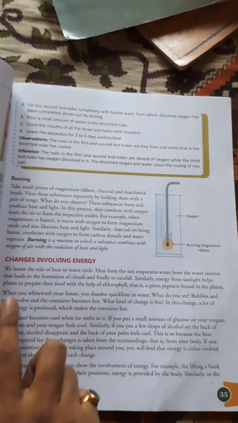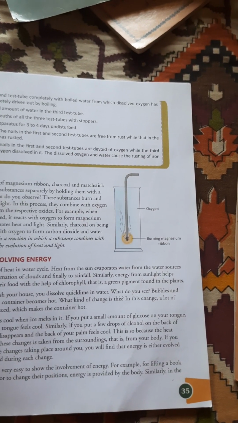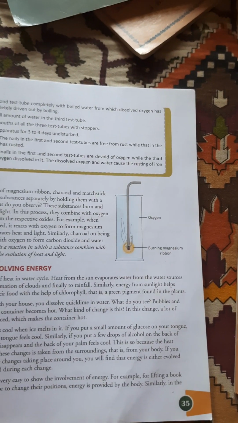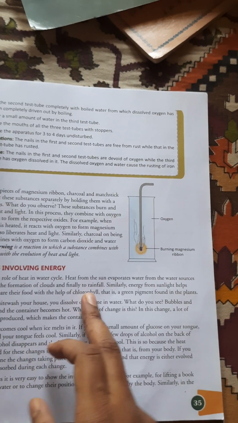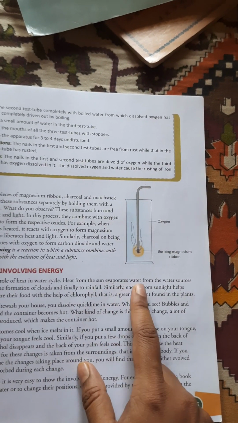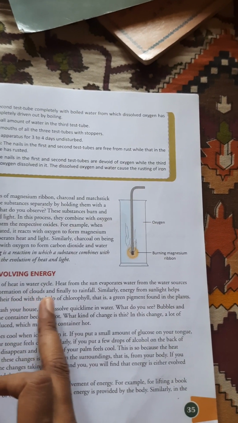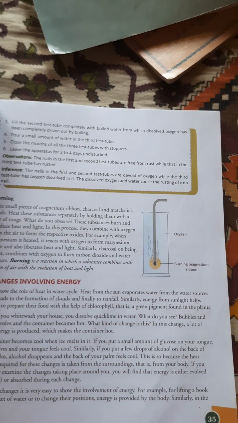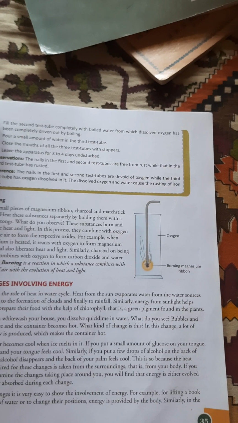Now see, we know the role of heat in the water cycle. Heat from the sun evaporates water from the water sources that leads to the formation of clouds and finally to rainfall. Is this clear? Similarly, energy from sunlight helps plants to prepare their food with the help of chlorophyll.